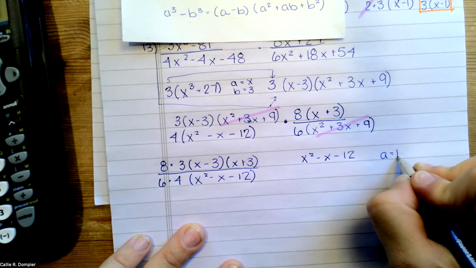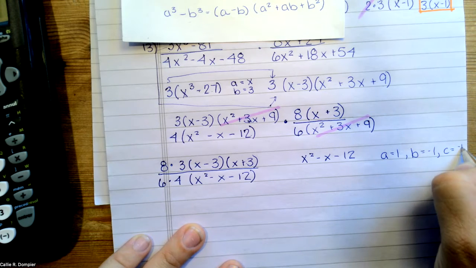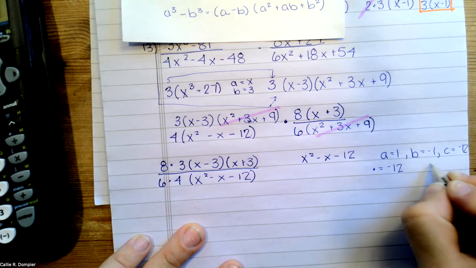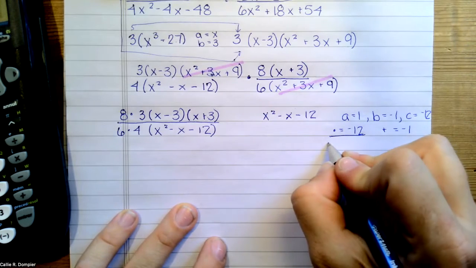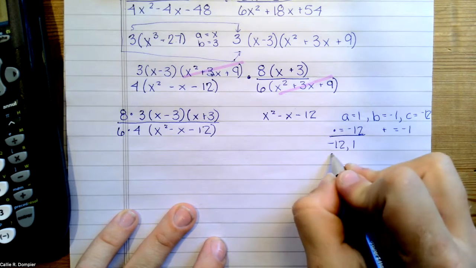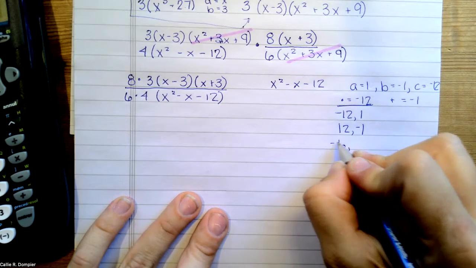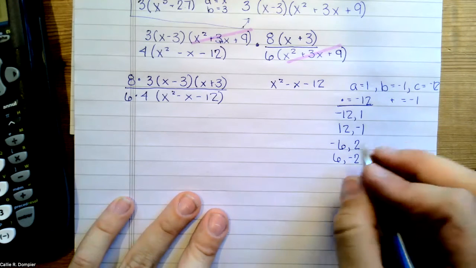A is 1, B is negative 1, C is negative 12. So we want it to multiply to equal negative 12, add to equal negative 1, right? It could be negative 12 and 1, or it could be positive 12, negative 1. It could be 6, negative 6 and 2. It could be 6 and negative 2, that doesn't add to negative 1.